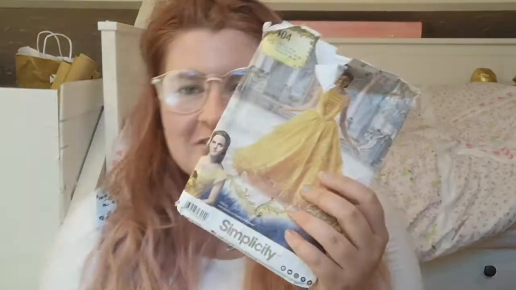But yeah, this was the pattern, because I saw it online before the year started, and I was like, I have to make it. I have to make it. I can't not make this dress. So I did. Then there's my manufacturing diary.